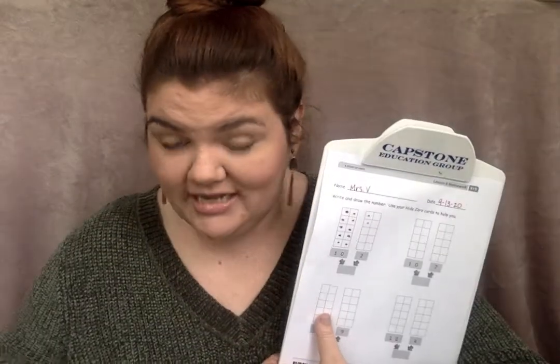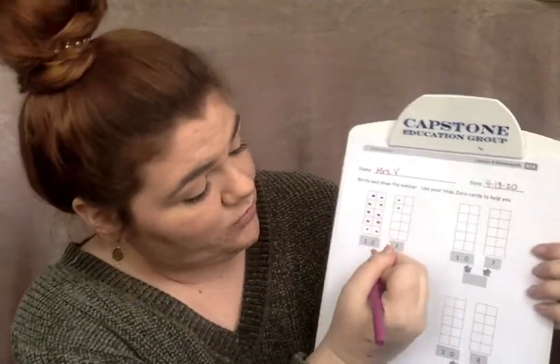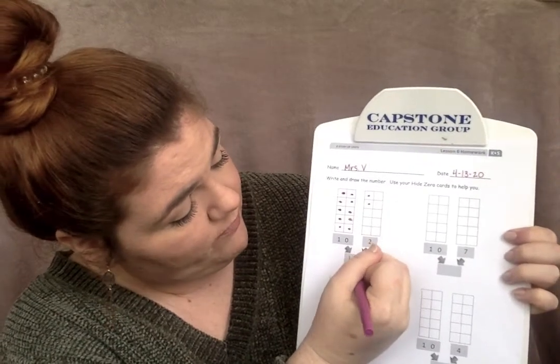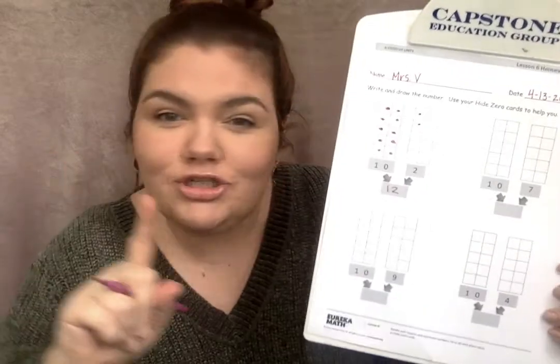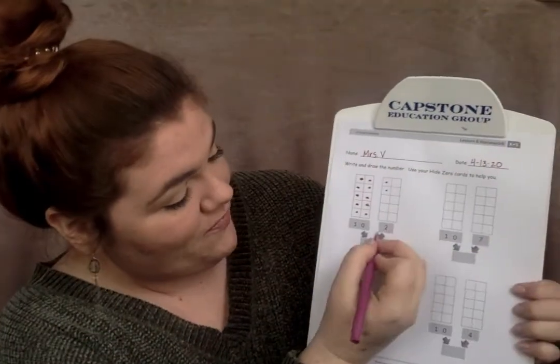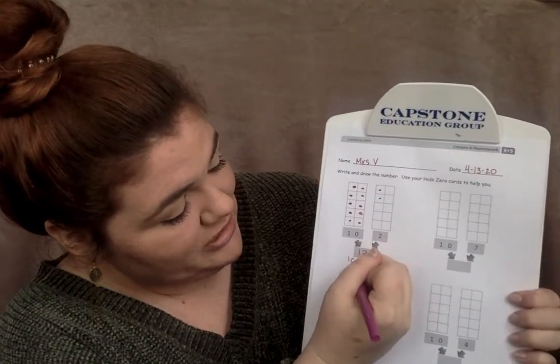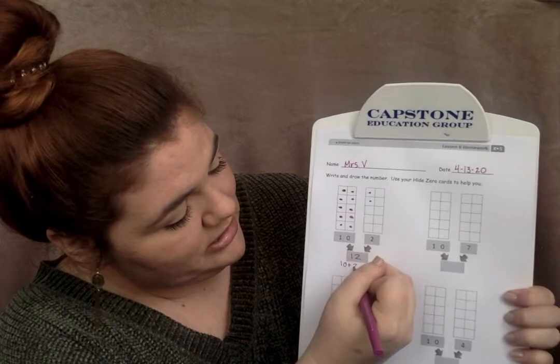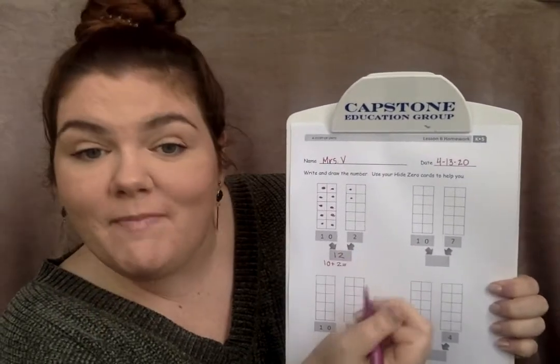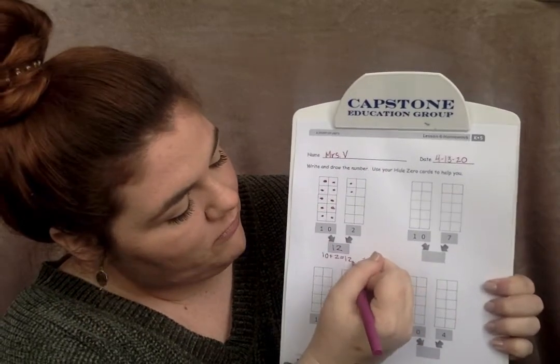So I'm going to write the number 12 in that gray box right down there. And if I want to be super duper extra smart, I'm going to write a number sentence because I know that I had to do 10 plus 2 to make 12.